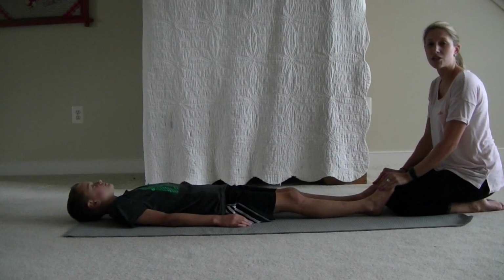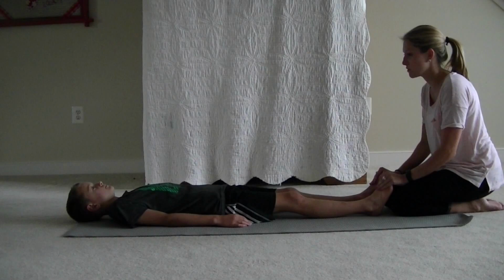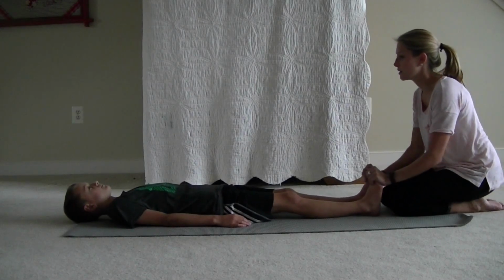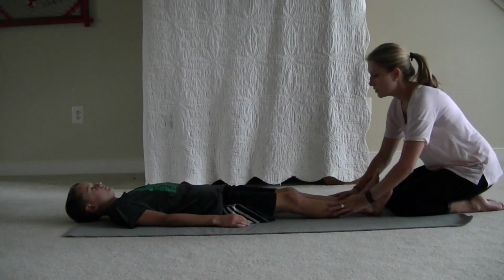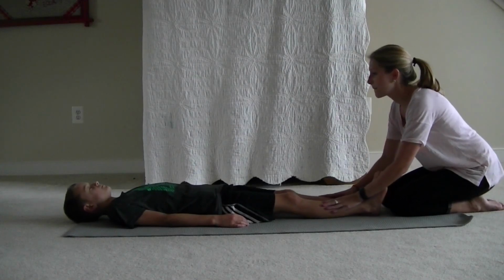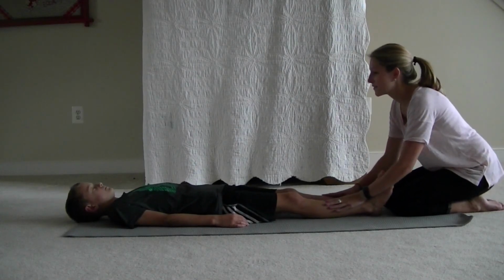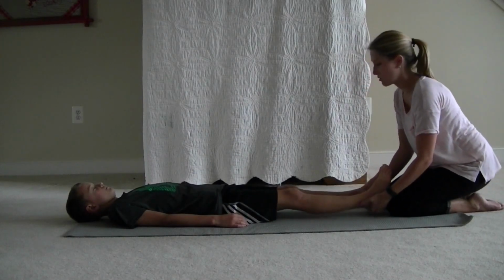Passive rhythmic stimulation from the feet lying on back. Option 1, stimulation from the toes. Option 2, from the shins. And option 3, holding under the heels.